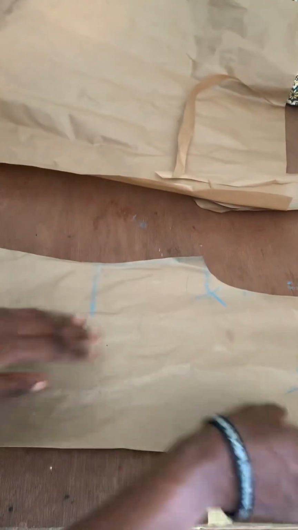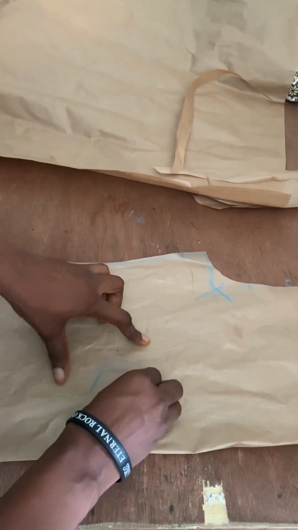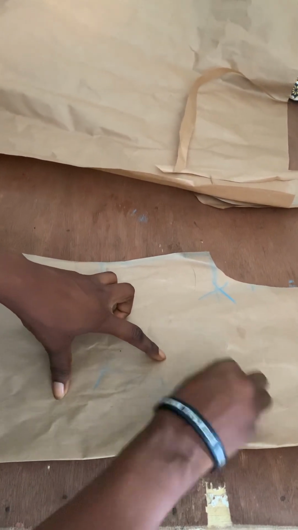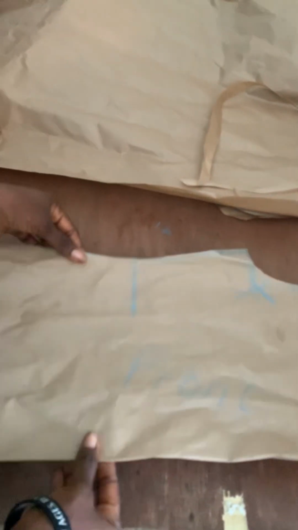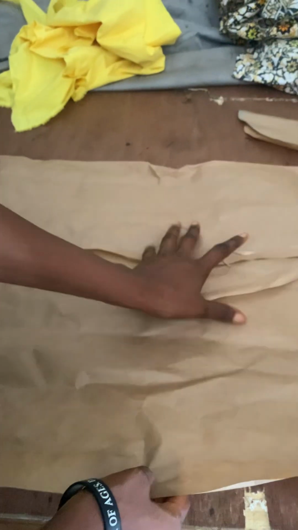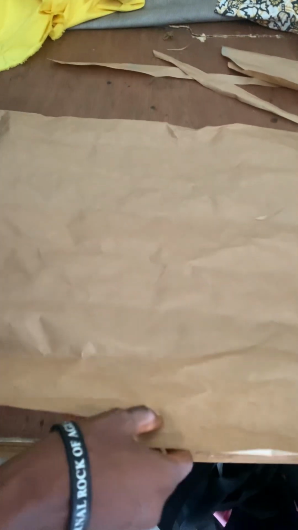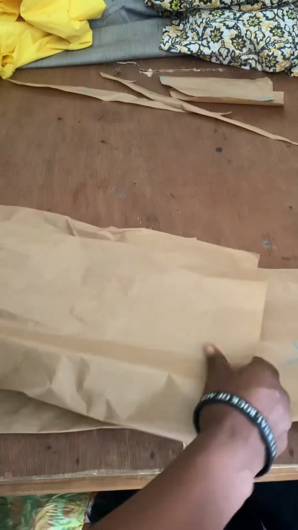So this is the front of your top. Now you use this same thing to trace to get the back of your top. Getting the back is just to make sure that you do the same thing. You're just adding allowance to the top. This is very nice.